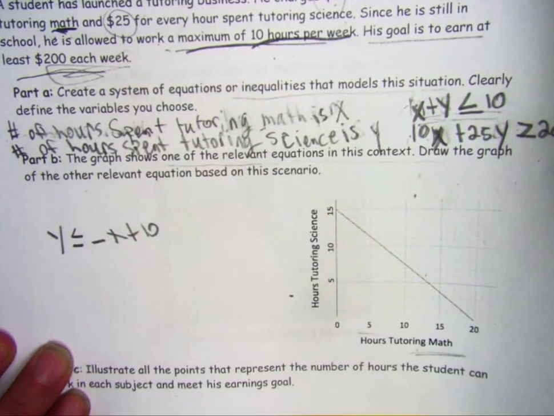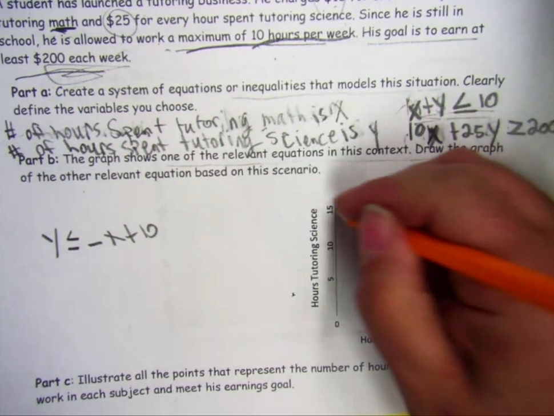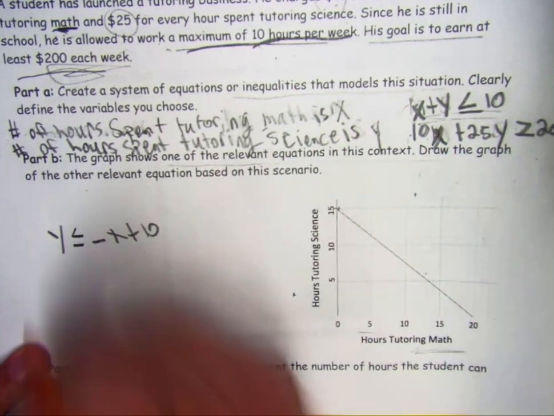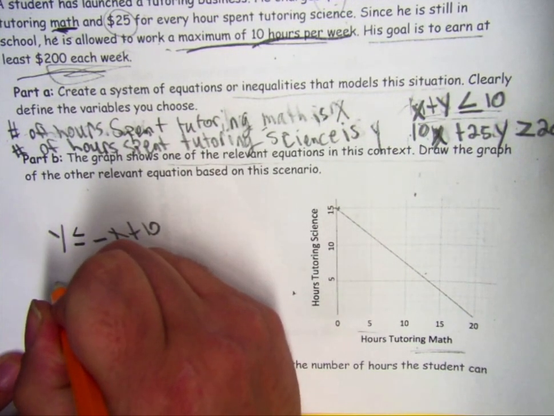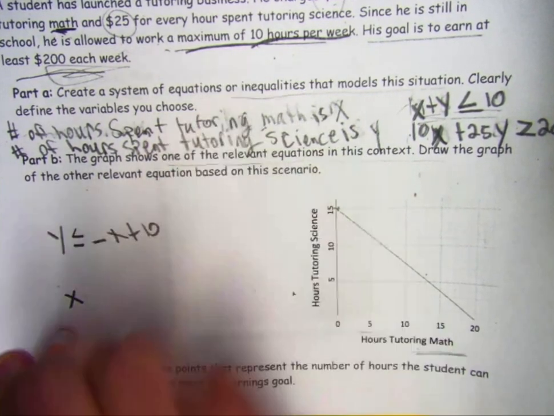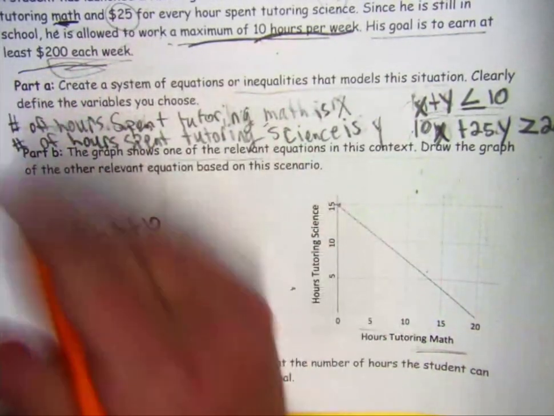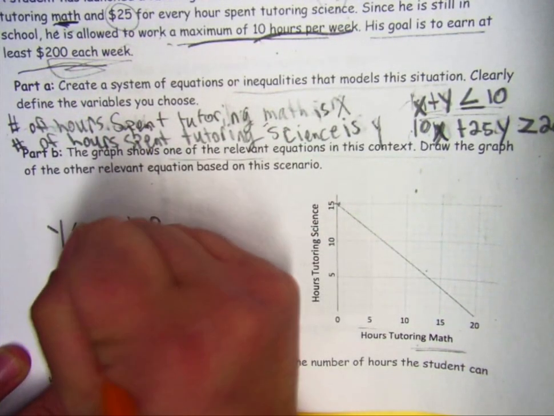Okay, so this is going to be 10x plus 25y.